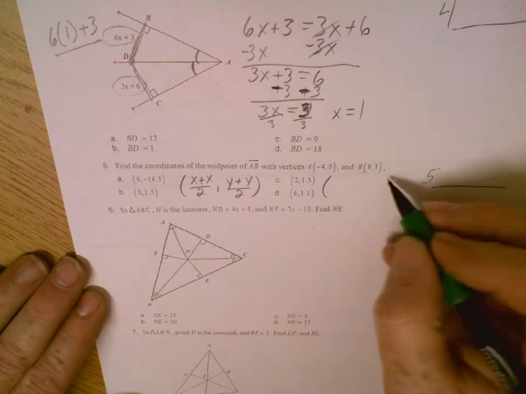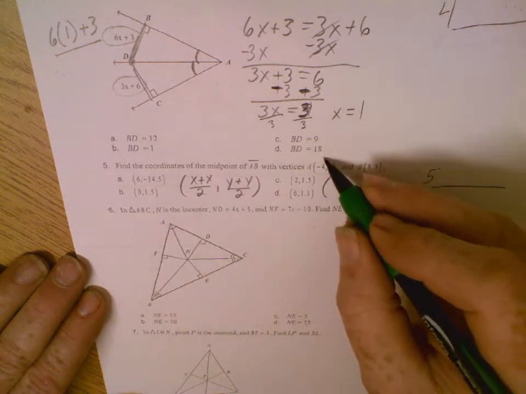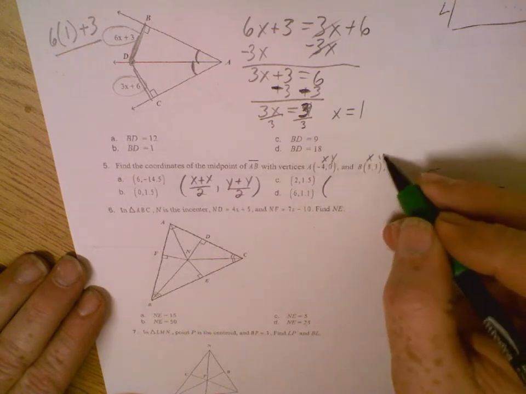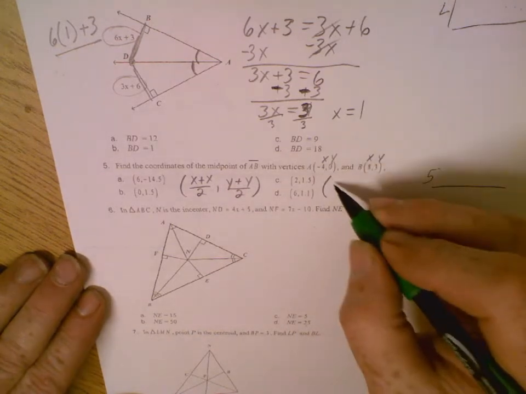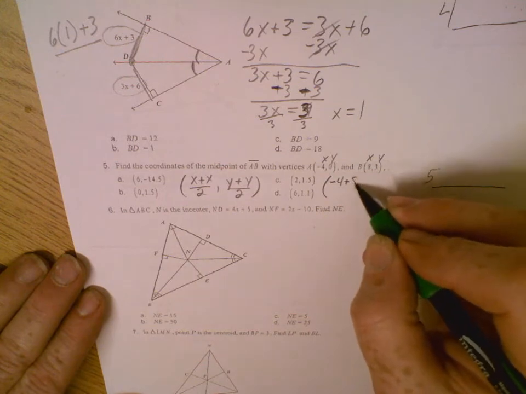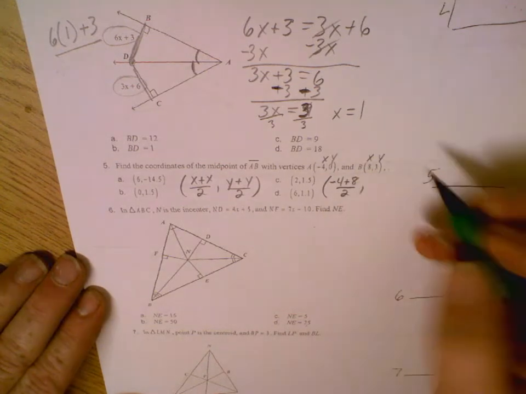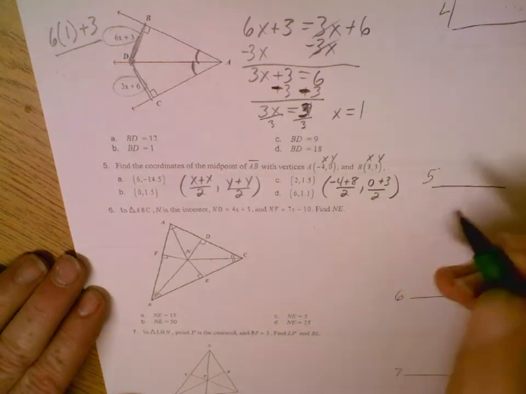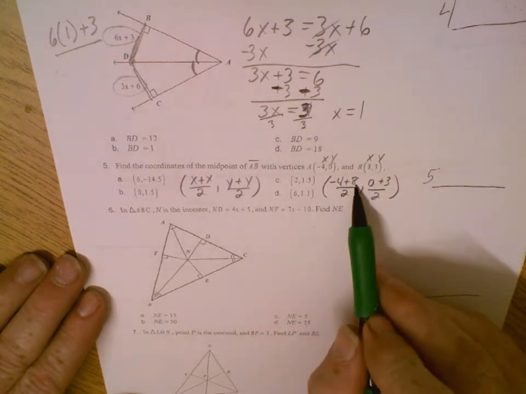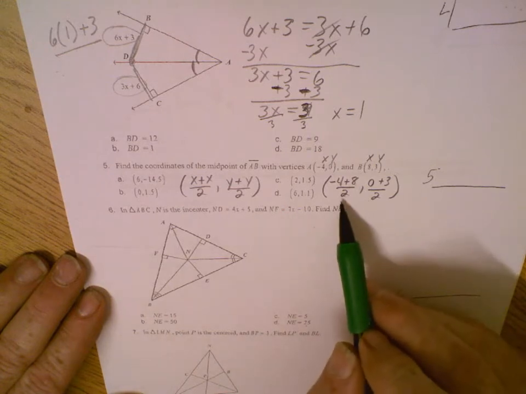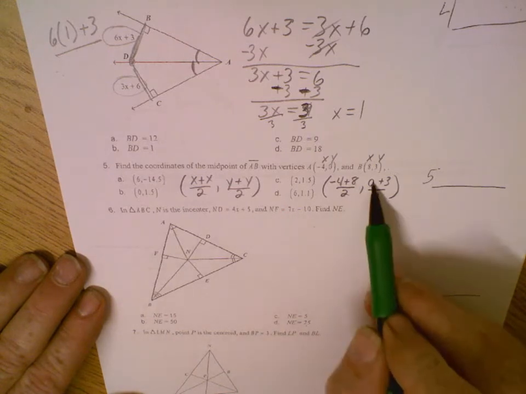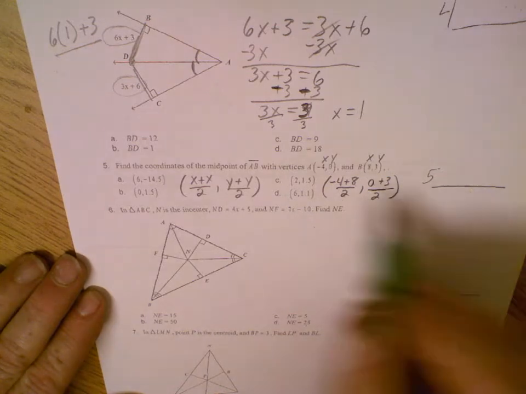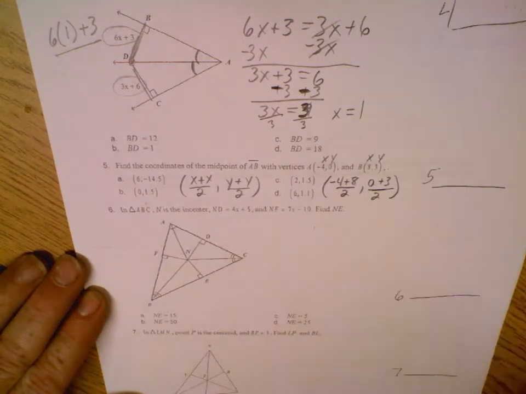I'm going to start this off for you, then you can finish it. This is an x, that's an x, that's a y, that's a y. So we got negative 4 plus 8 divided by 2, and you got 0 plus 3 divided by 2. Do this math, negative 4 plus 8, get that answer, divide by 2, that's going to tell you the x coordinate. 0 plus 3, add those together, divide by 2, that's going to tell you the y coordinate, and that's going to give you your answer.